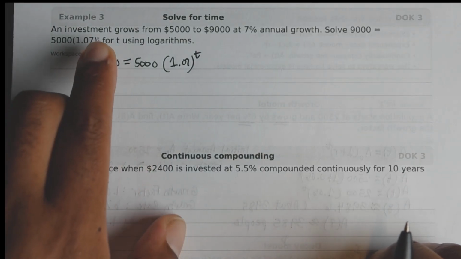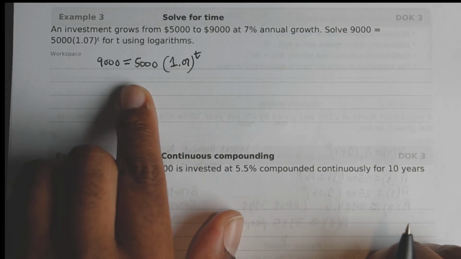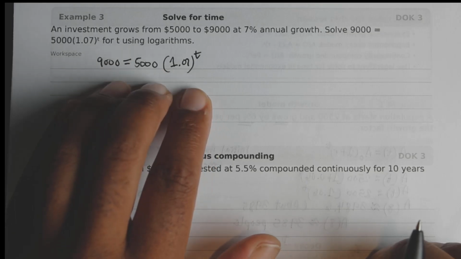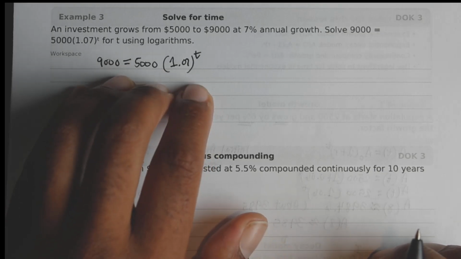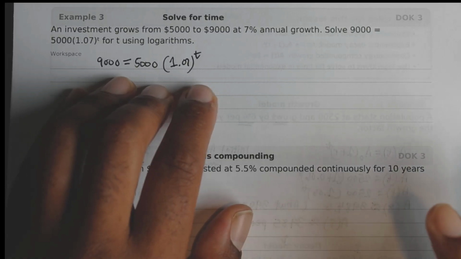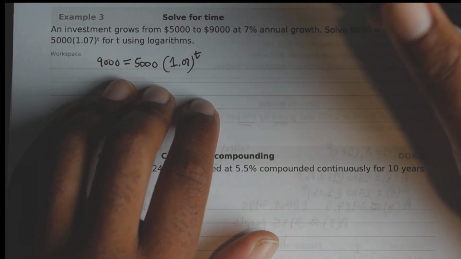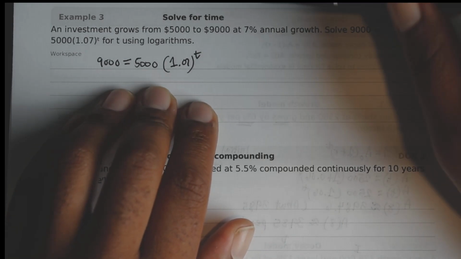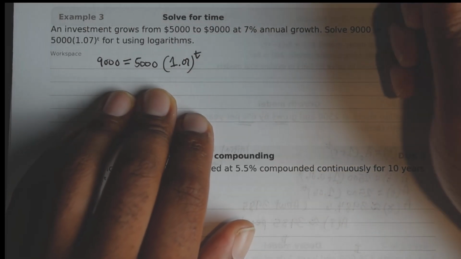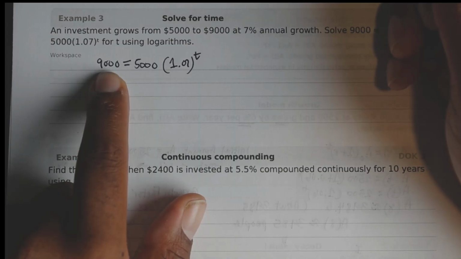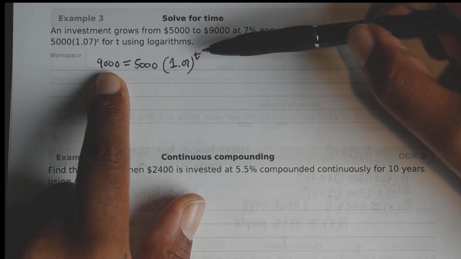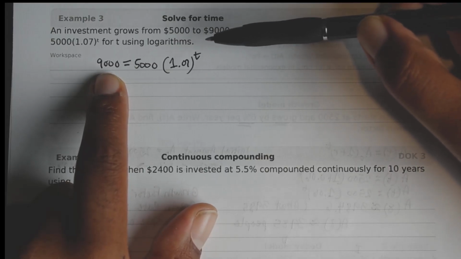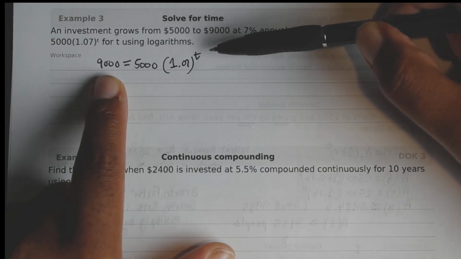Now we need to solve this for t using logarithms. So this is in the form that we would want to see if we were still doing decay in this way. But I'm going to show you how to do it using logarithms. Okay, so here we are not solving for the final amount, right? We already know the final amount. The final amount is 9,000. We're solving for the exponent. So we want to start by isolating the exponential expression, right?